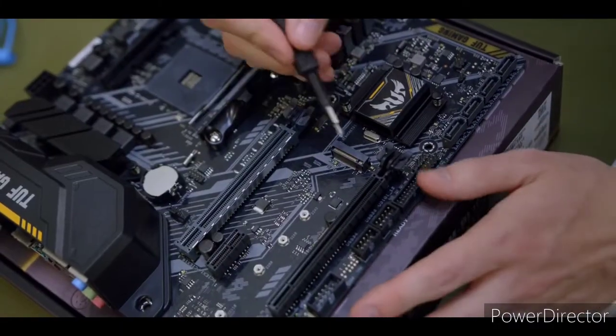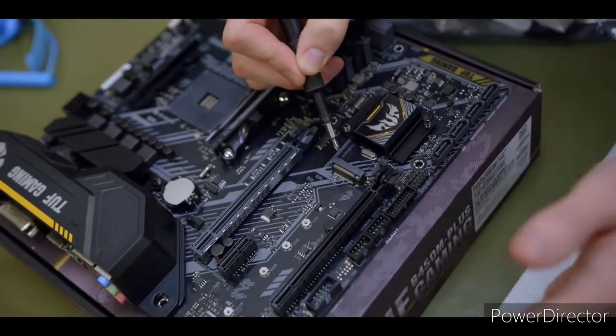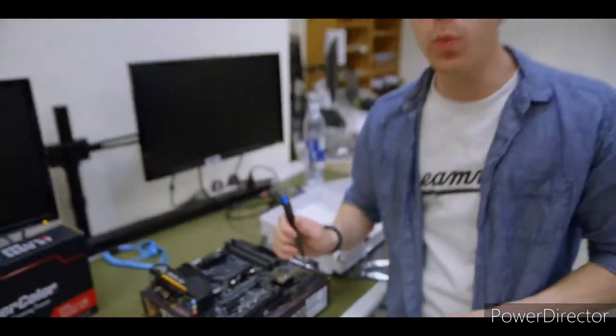The next thing to pay attention to is our M2 slot. Now, depending on the motherboard, you may have multiple of these. Sometimes they're actually on the back or underneath some kind of cover. This one's thankfully right in the middle. And this is where you will install your M2 NVMe SSD.